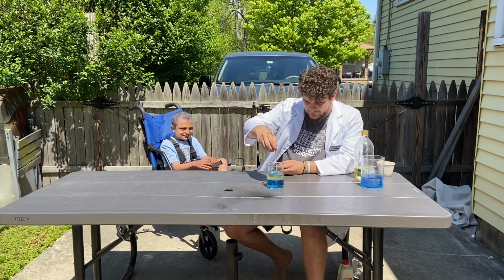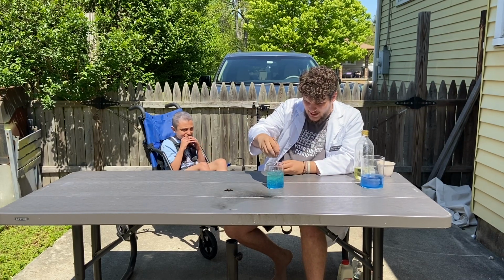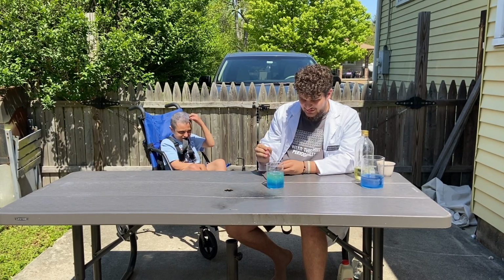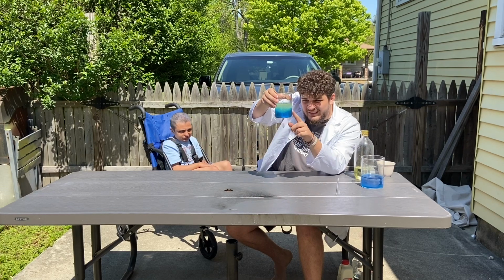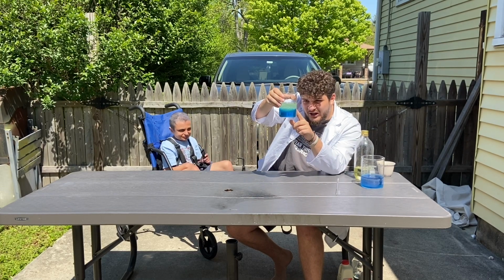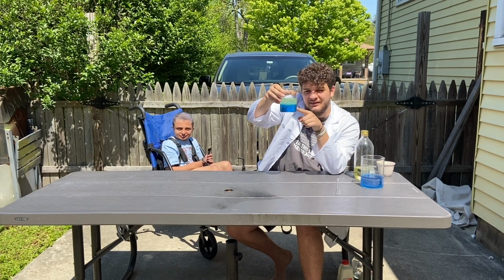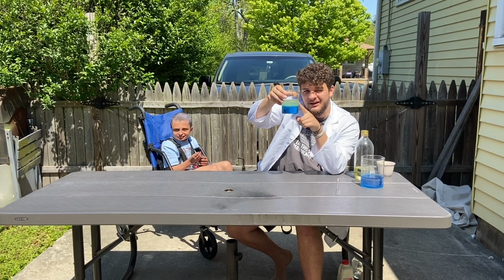Let's see what happens if we mix it up. Will they come together? All right, let's see. And look at that. They still do not mix, because the oil is less dense than the water, so the oil floats right on top of the water.